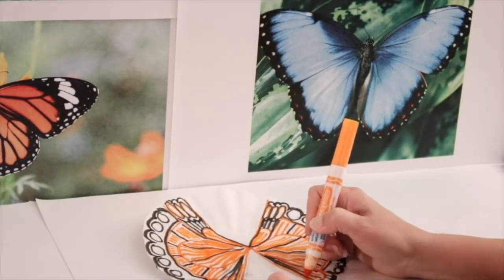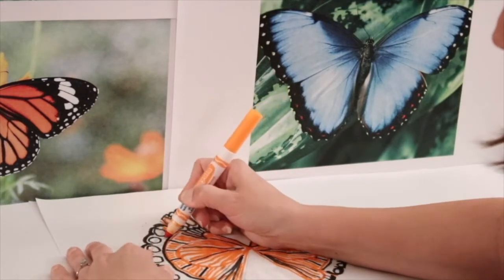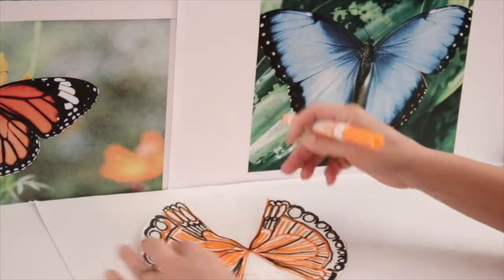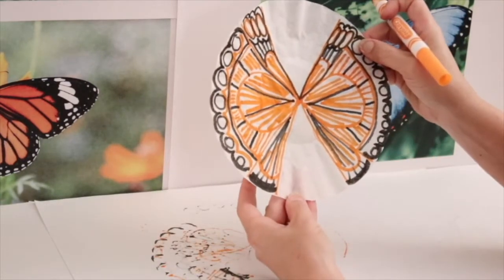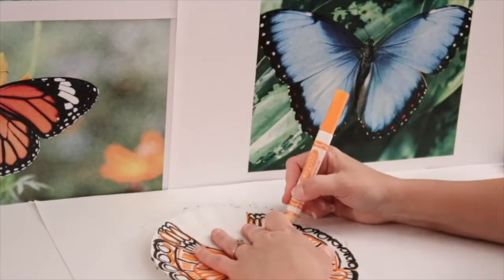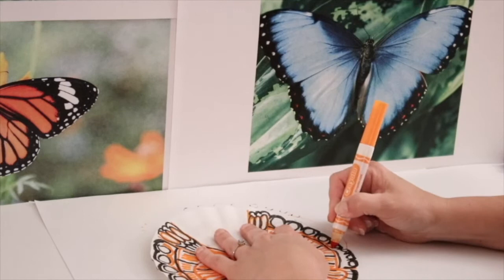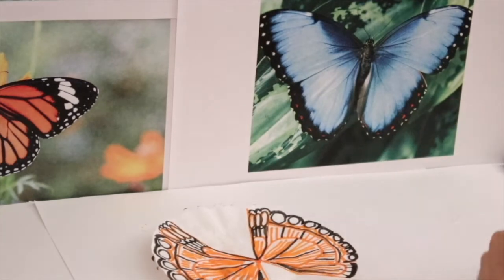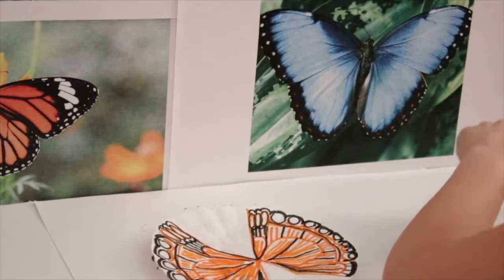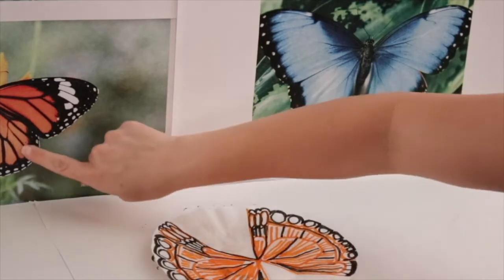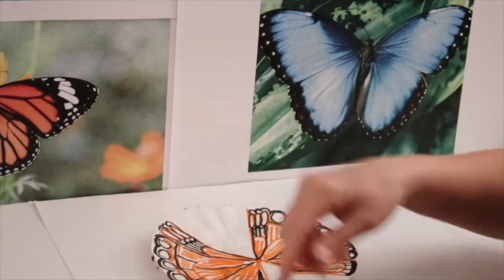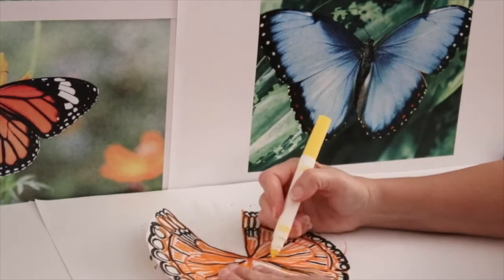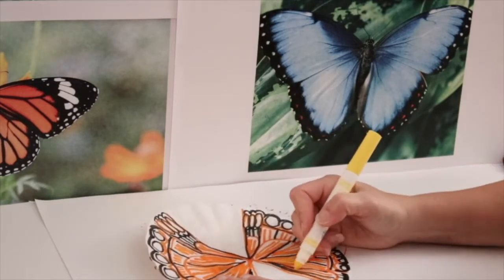So I'm going between the black lines that I drew, and now I'm going to go around the bottom half of those circles on the edge of the wings. I'm also going to use a little bit of yellow to brighten up the orange just a little bit in some areas. You can see how this part of the wing is a little bit lighter than this part of the wing. So I'm going to do that. I'm going to fill it in just a little bit here with some yellow.